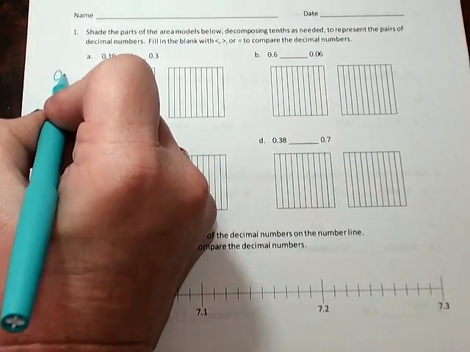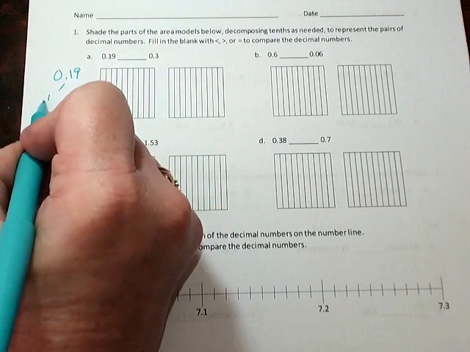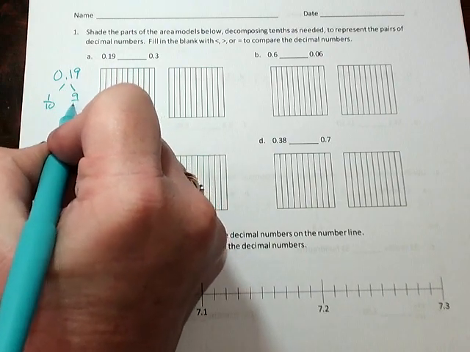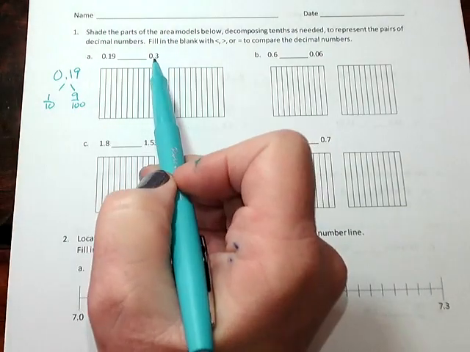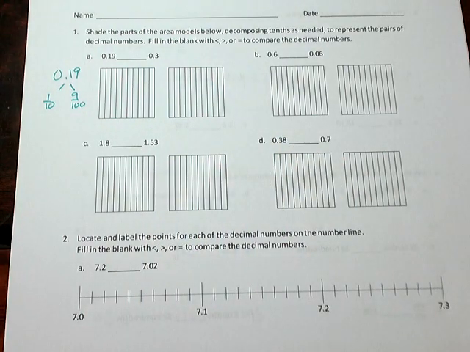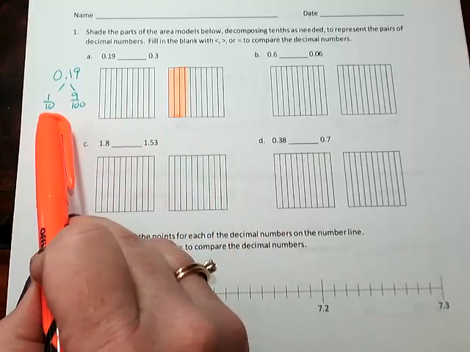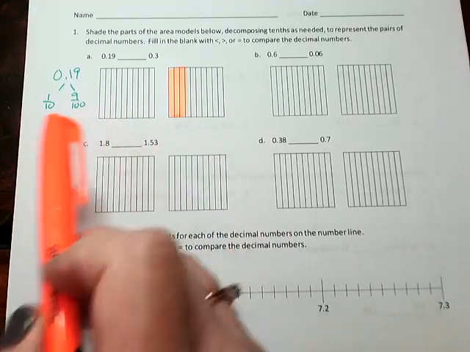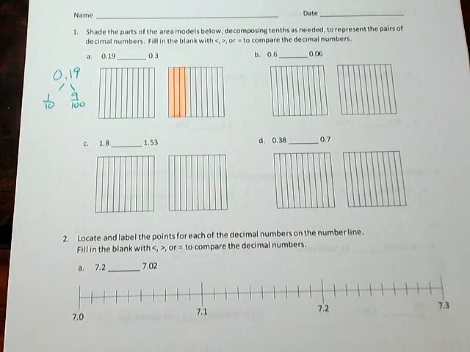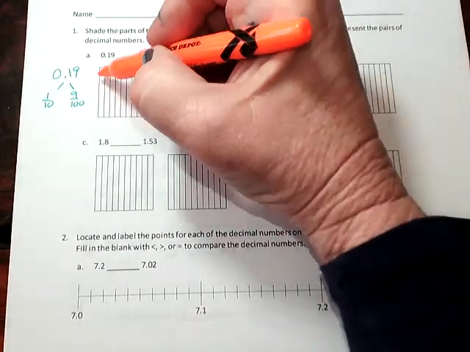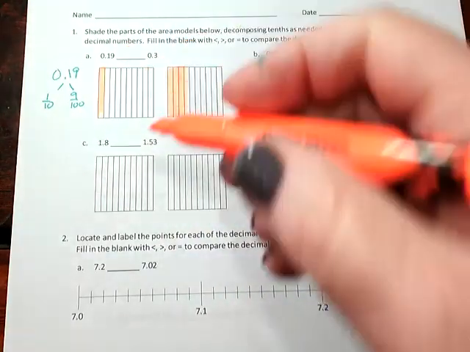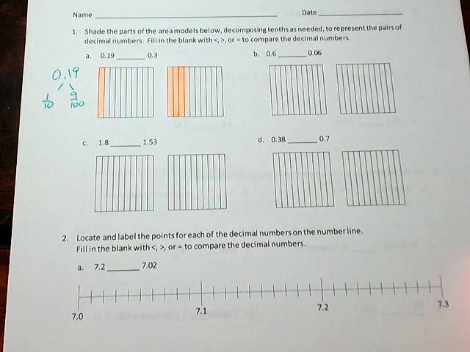Well, I know that 0.19 is going to be the same as having 1/10 and 9 1/100ths. And I know that 3/10 is 3/10. So I can just go ahead and shade in 3/10 right here. I've shaded in 3/10 on this side, but on this side I have 1/10 and 9 1/100ths. And gosh, how am I going to do that? Well, I already know how I can do 1/10. I've got that one right there. But then I need to figure out how I am going to show 100ths.